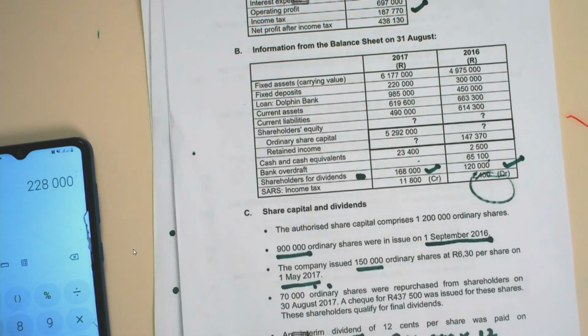Now let us go and see where the balances are. Remember, if SARS has a debit balance, this means it's a positive amount that's supposed to come to the business. And then if SARS has a credit balance, this means this is a negative amount that is still owed to SARS.